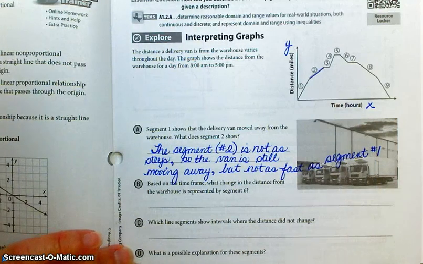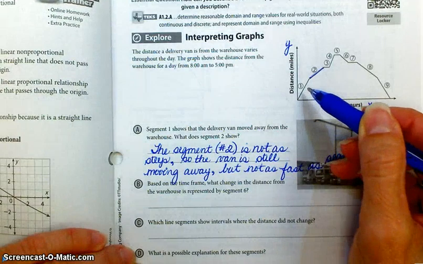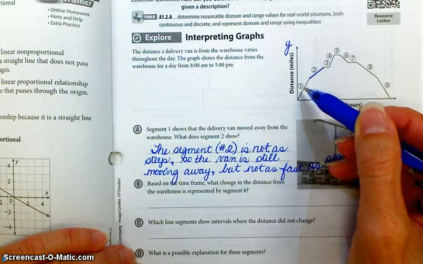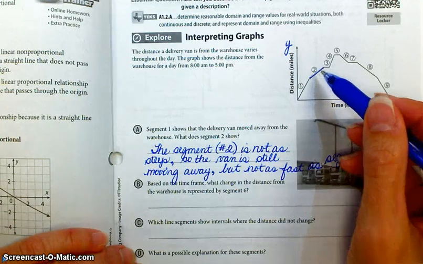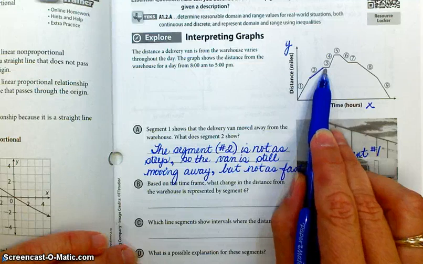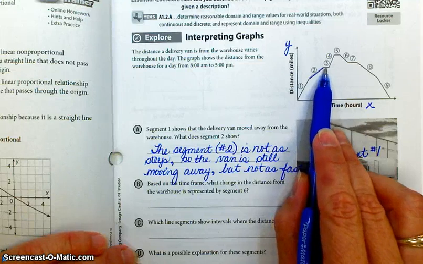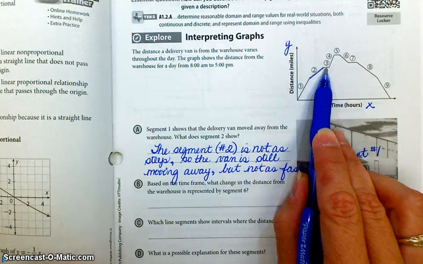Based on the time frame, what change in distance from the warehouse is represented by segment 6? Well, let's get to segment 6 in a minute. Let's just go from segment to segment. 1, the van is moving away fairly quickly. 2, the van is moving away not quite so quickly. 3, segment 3 is horizontal, which means there is no change in distance as time goes by, so the van must be stopped. Maybe he has put his van in park and he's offloading some things that he's delivering.